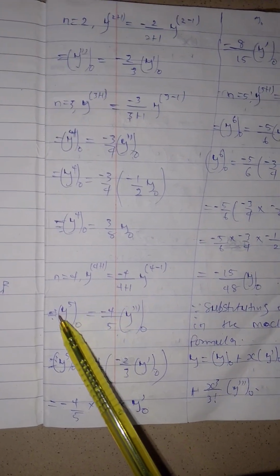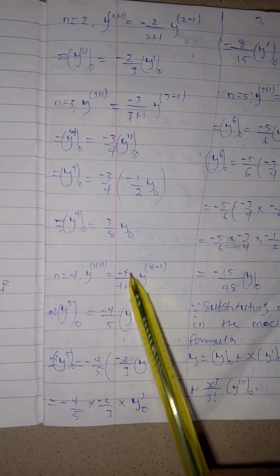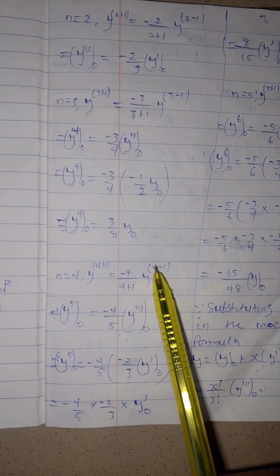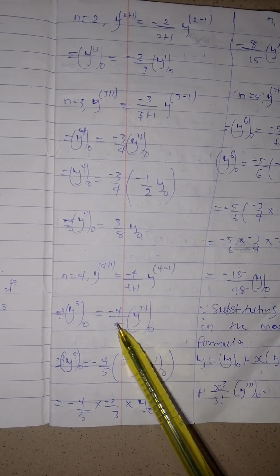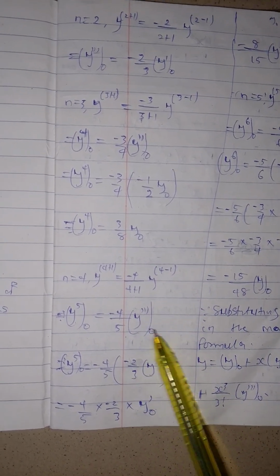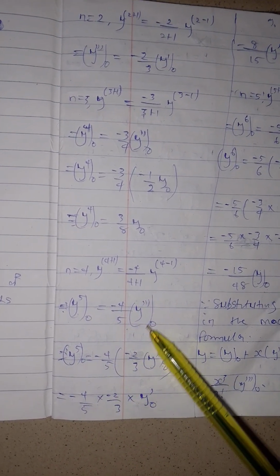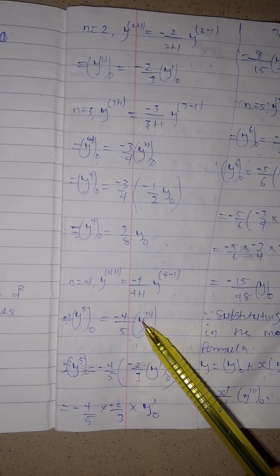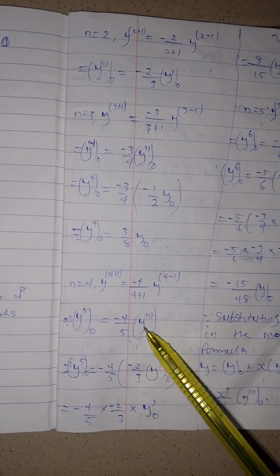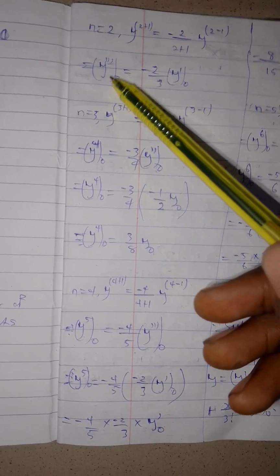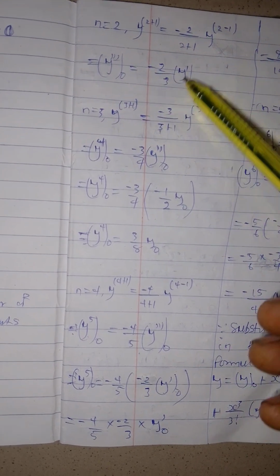So that becomes y5 naught is equal to minus 4 over 5 bracket y of 4 minus 1, which is 3, and that is y''' naught. Okay, now therefore that becomes y5 naught is the same thing as minus 4 over 5. Now if you check it, this is y''', and we have the y''' answer. Now the y''' answer is minus 2 over 3 y' naught.